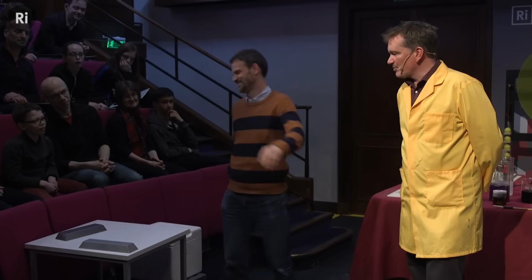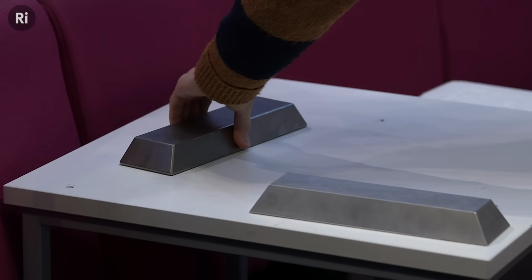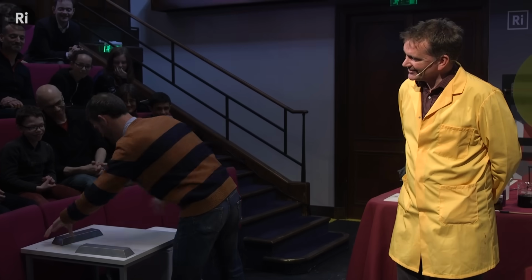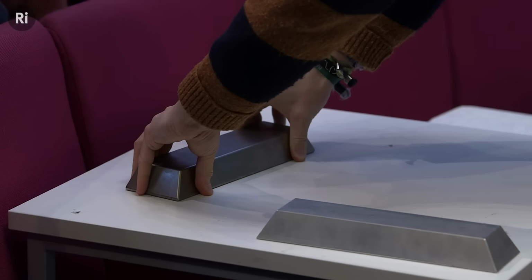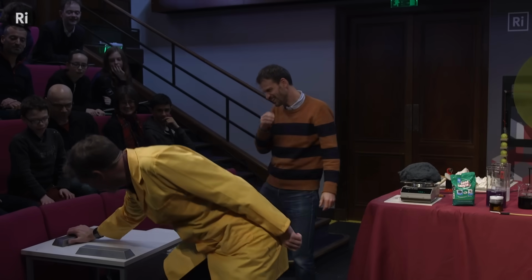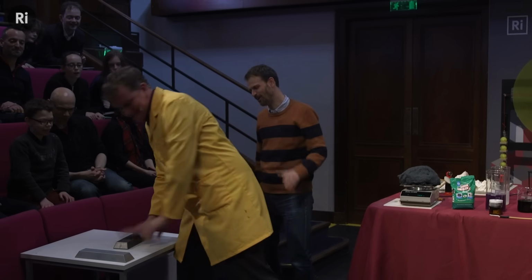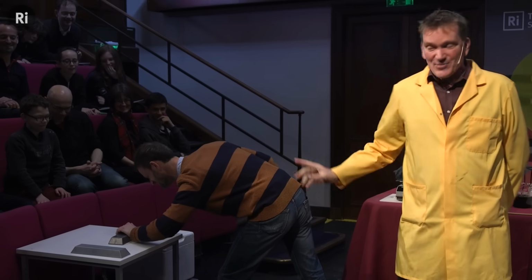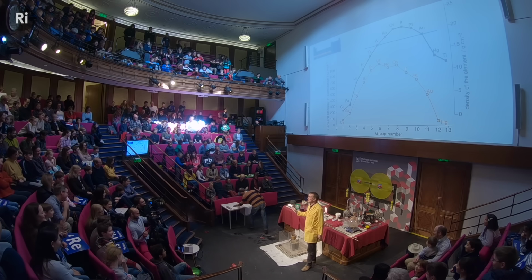Can you try and pick that one up for me, please? One-handed, no sliding. Oh, go on then. You can use two hands. Actually, it is possible with one hand. Shall I demonstrate? If you're good, you can do it like that. There we are. Do you want to give that a go? Now you know how to do it. It is really very heavy. You should try this for yourselves later.